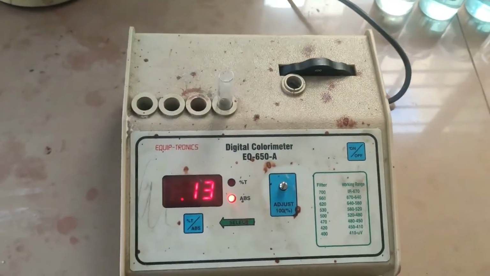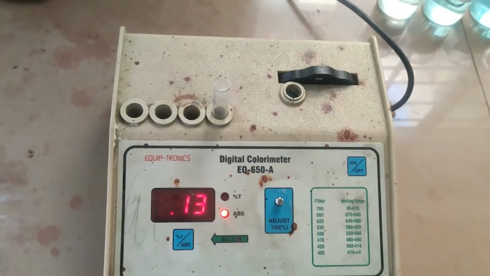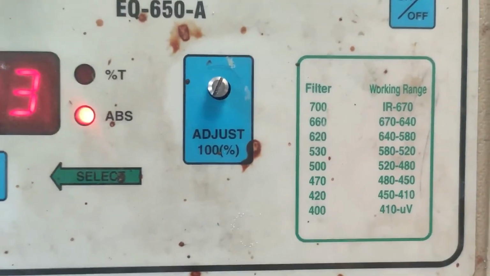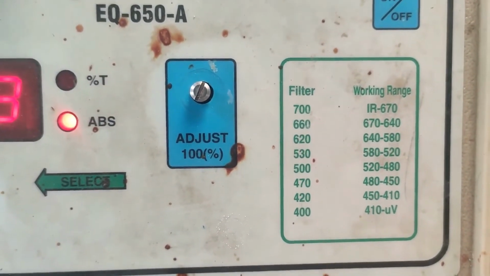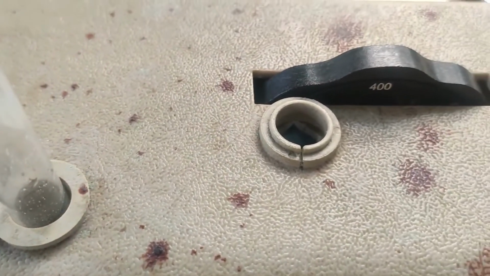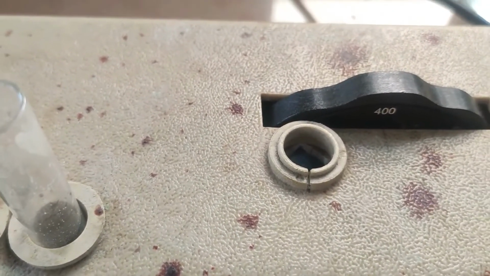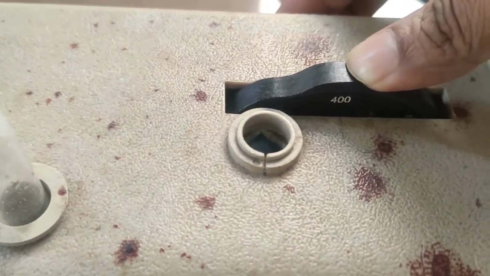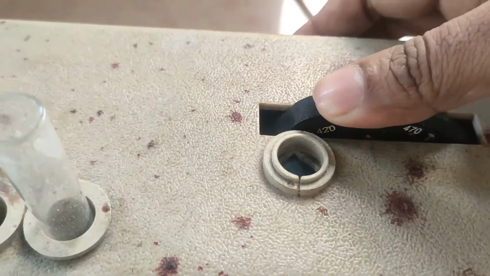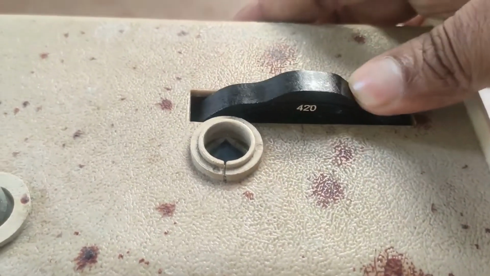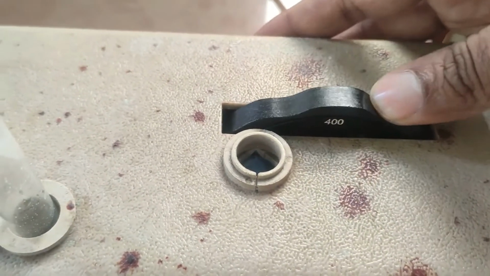So you can see this apparatus, that is the instrument called a colorimeter, where we are having the various wavelength filters. In this case you can see this is one of the wavelength filters in our colorimeter. This particular wavelength filter can be rotated. This is a special wavelength filter, or we can say wavelength wheel, which can fix the wavelength of radiation.